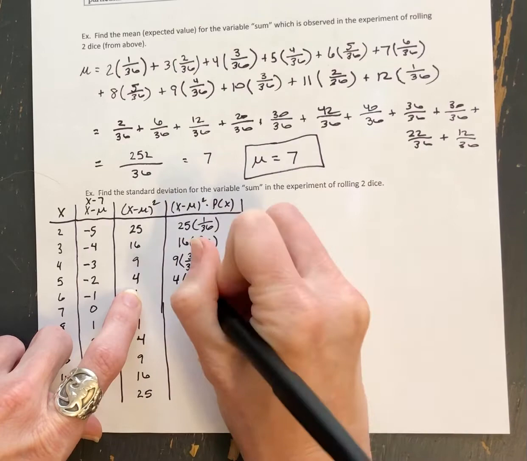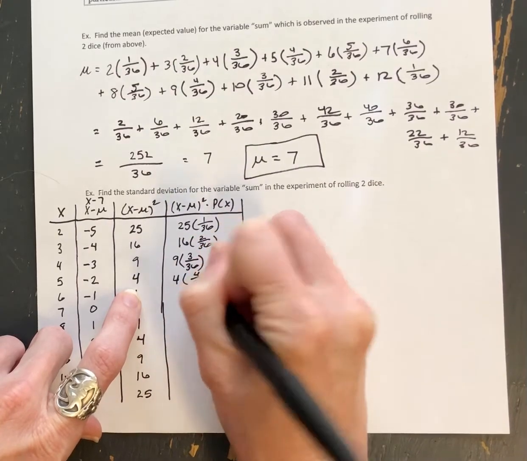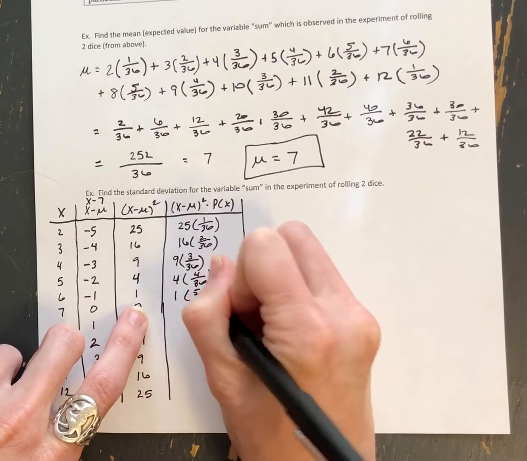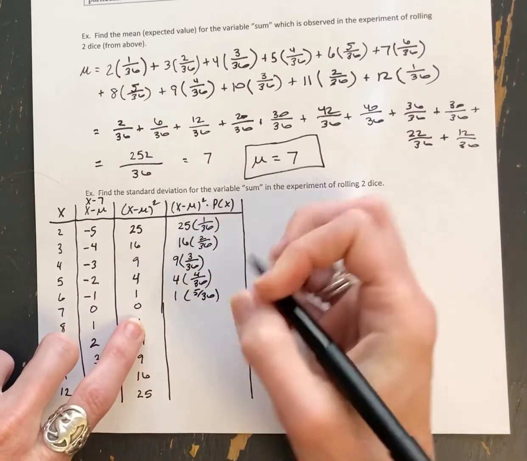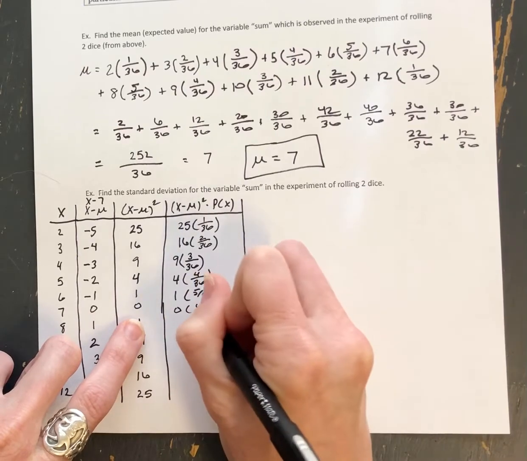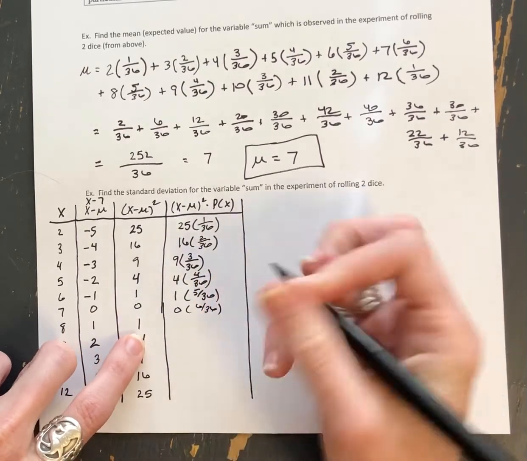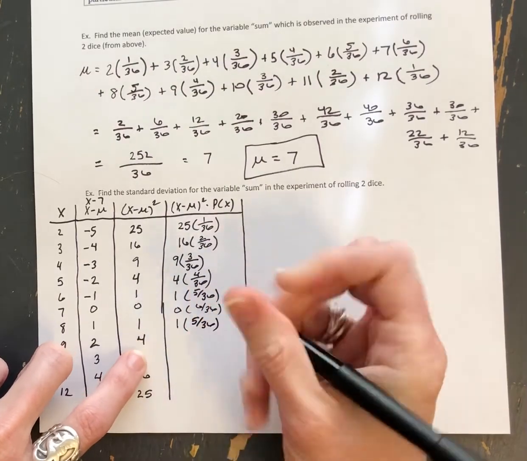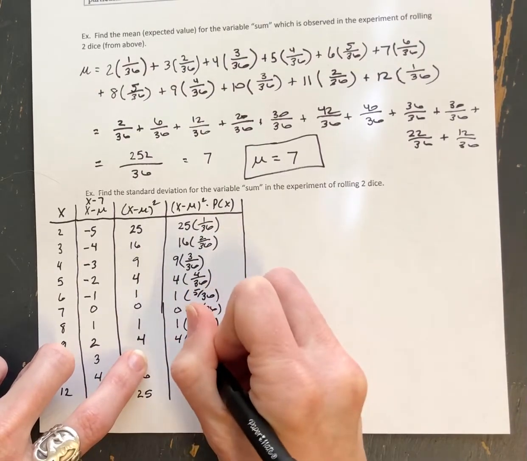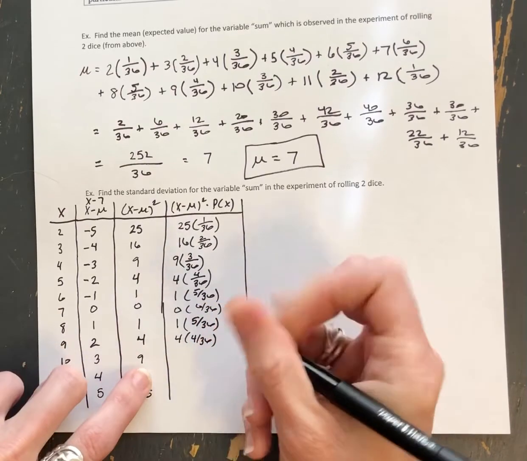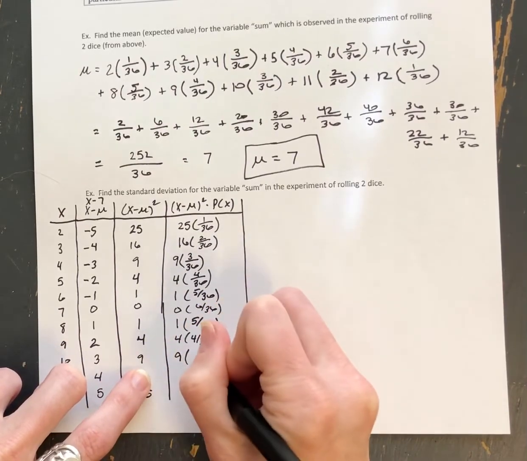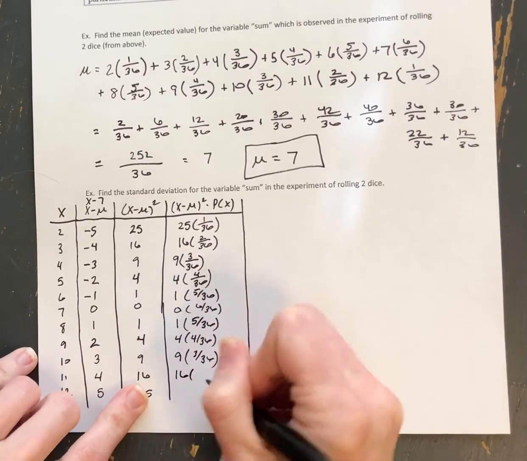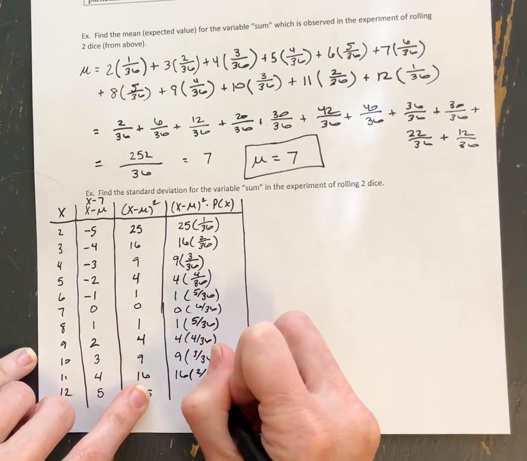And 4 by 4 out of 36. And 1 by 5 out of 36. 0 by 6 out of 36. 1 by 5 out of 36. 4 by 4 out of 36. 9 by 3 out of 36. 16 by 2 out of 36.